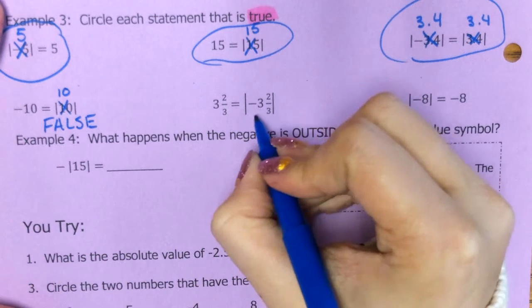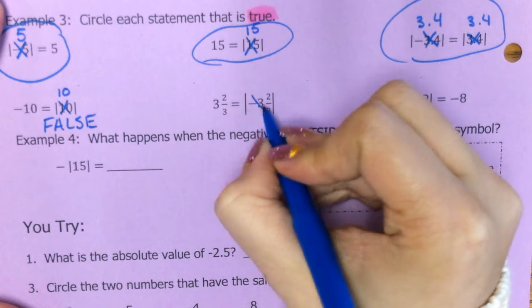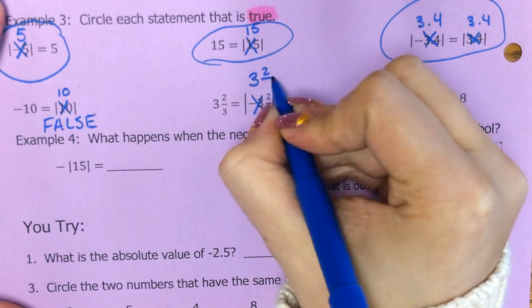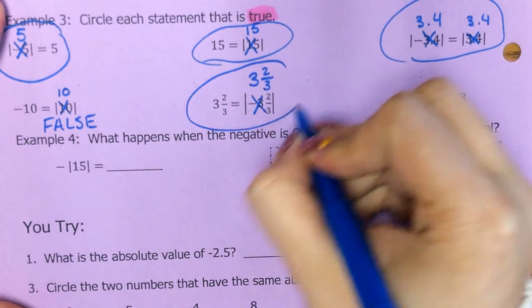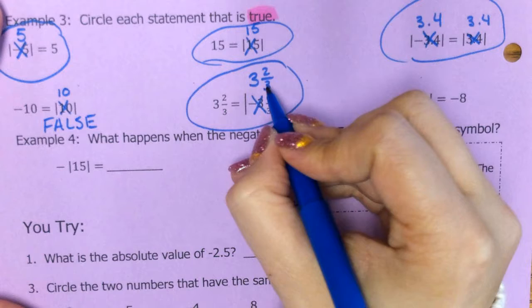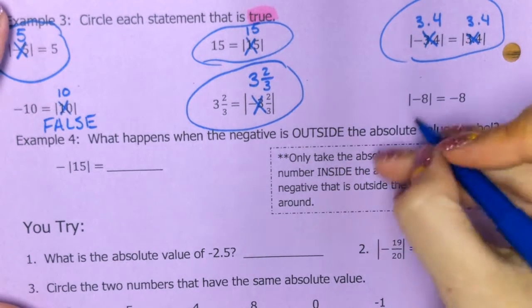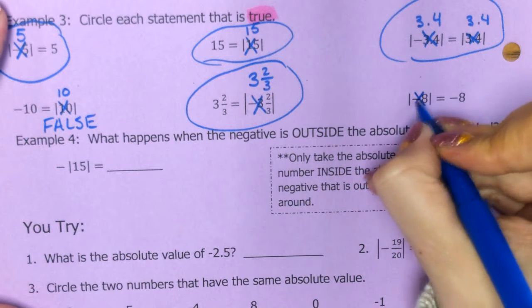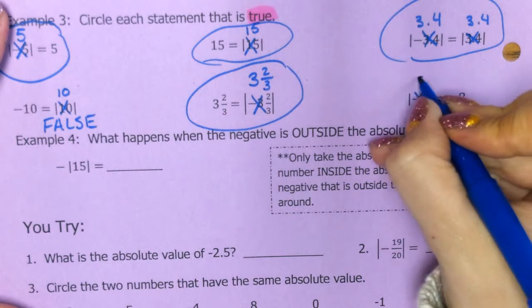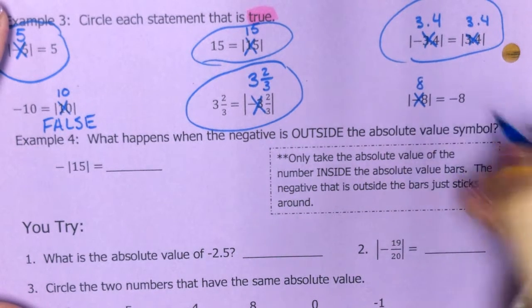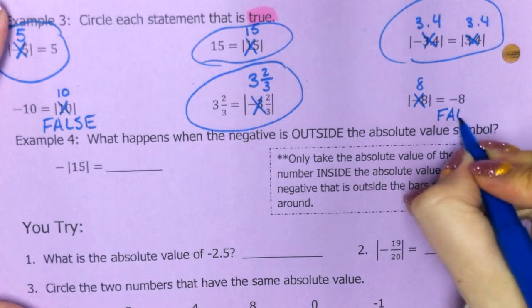The next one over here, the absolute value of negative 3 2/3 is 3 2/3, which is equal to 3 2/3. So it can be a fraction. It can be a decimal. It doesn't matter here. Now I'm going to take the absolute value of negative 8. It would be 8. 8 does not equal negative 8, so this one is also false.